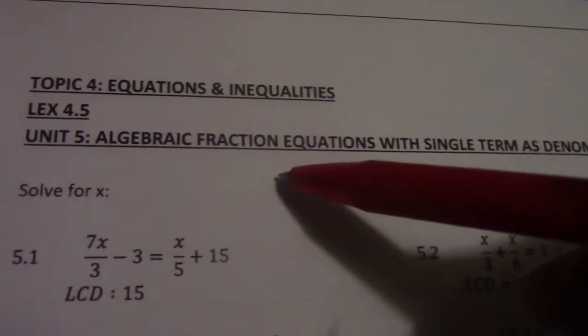Good day and welcome. Today we're looking at learning exercise 4.5, Unit 5. We're looking at algebraic fractions, equations with a single term as a denominator.